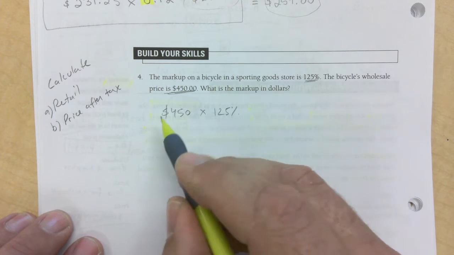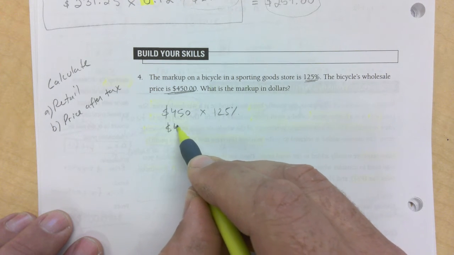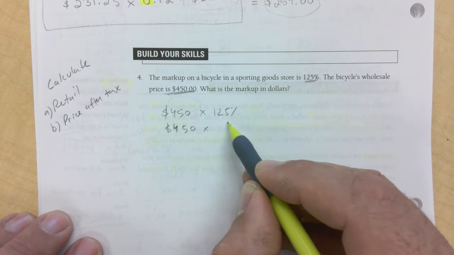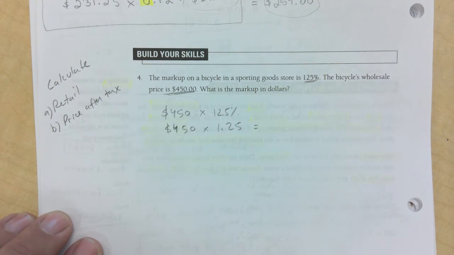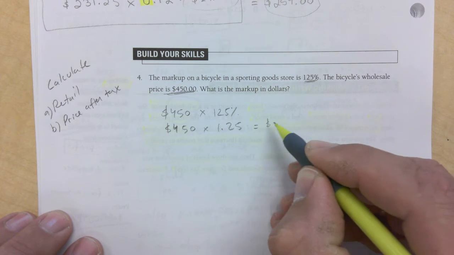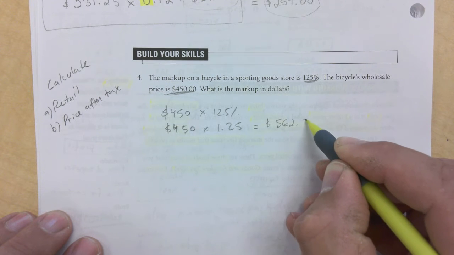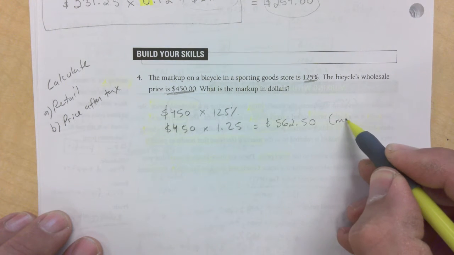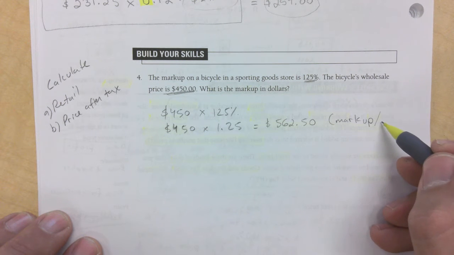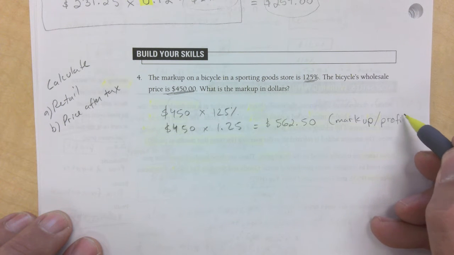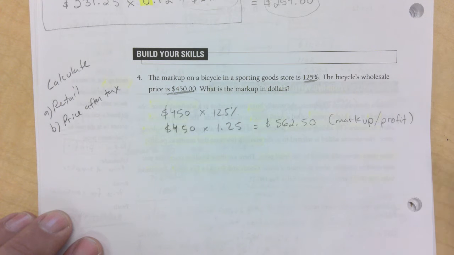I'm going to show this step first. You don't have to. And this ends up being 1.25, right? And so that's 562.50. This is the markup. Or we can also refer to it as profit, because this is what that company is going to pocket if you were to buy that bike.